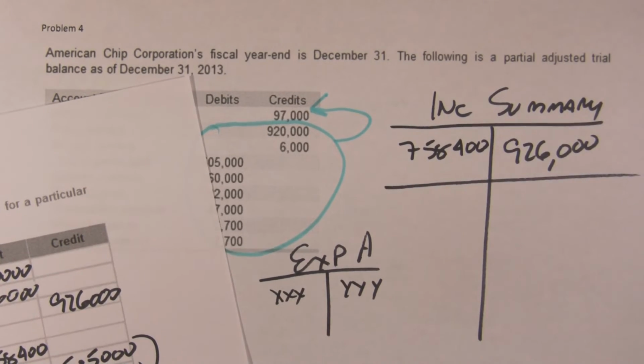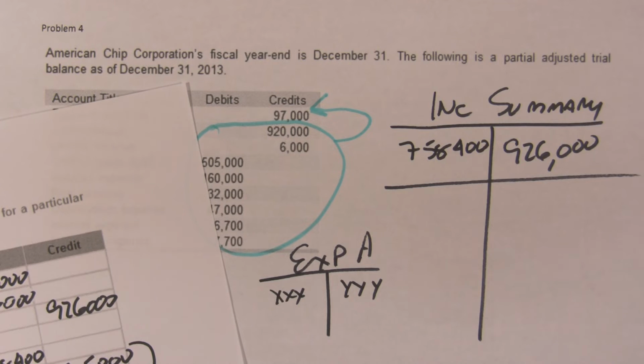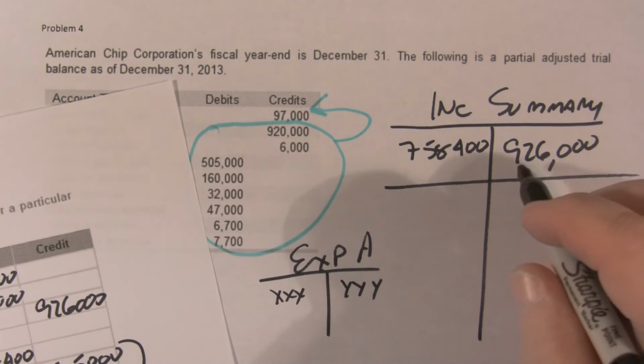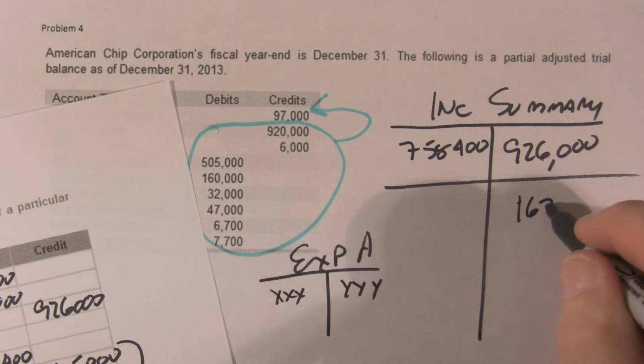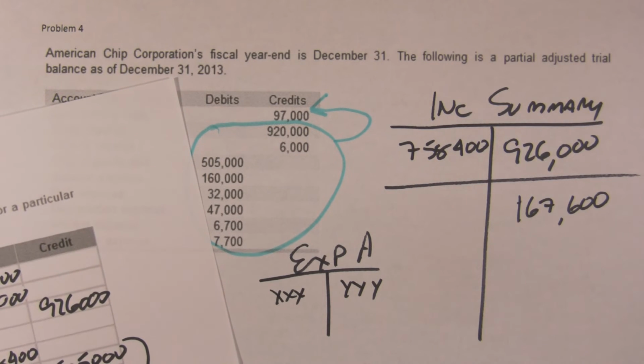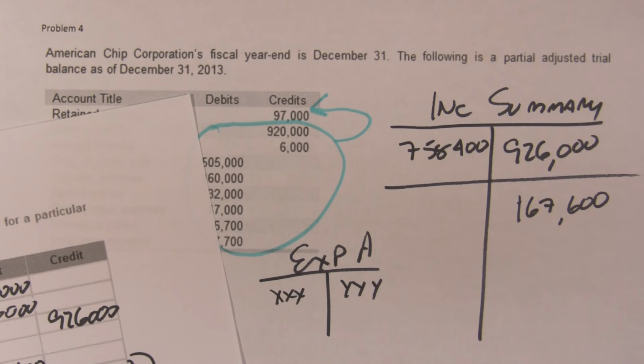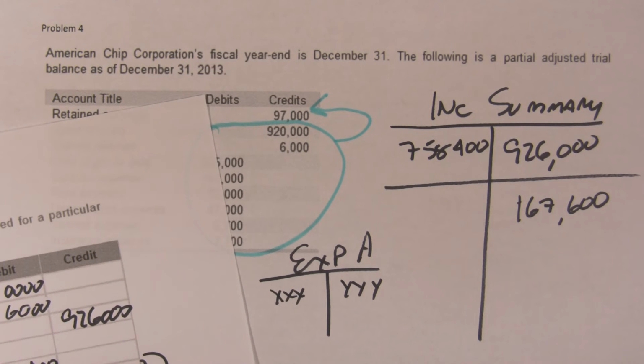Now, just like we talked about in Accounting 1, to balance the T account, you subtract the little number from the big number and write the answer under the big number. And when we do that, we come up with $167,600 in income summary. That is the most temporary of all accounts, because once you open it, you use it, and then you close it, and you close it to retained earnings.